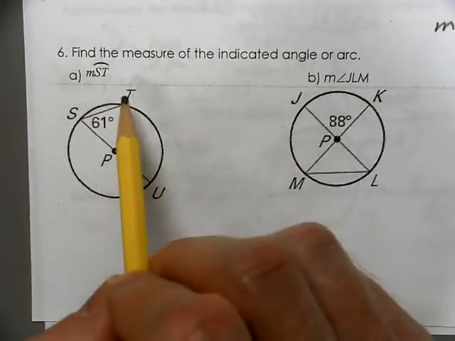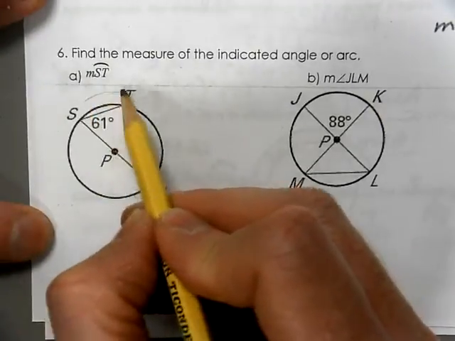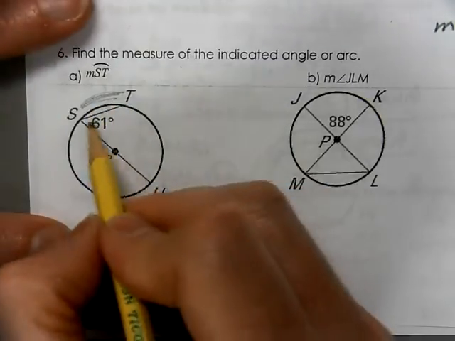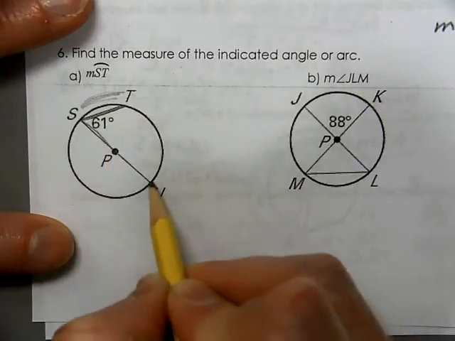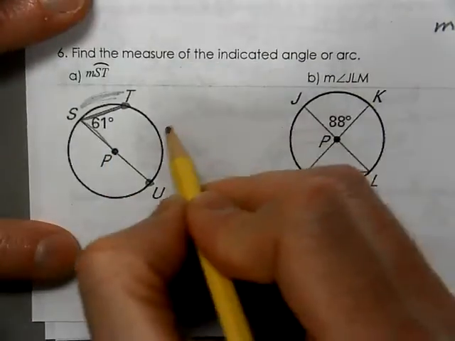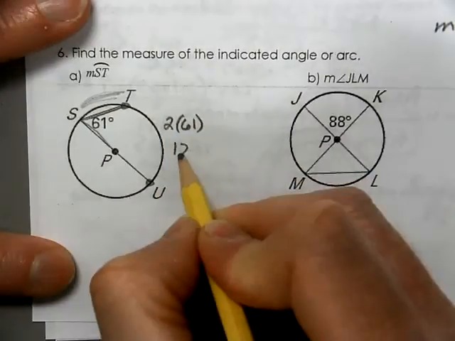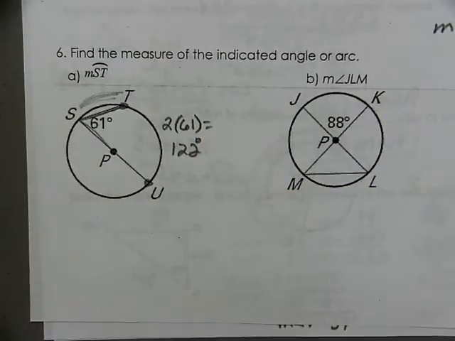We're going to find the measure of our arc ST. Well, notice how angle C opens up and touches TU. Well, TU is 2 times 61, which is 122.